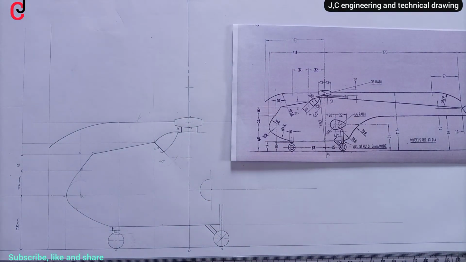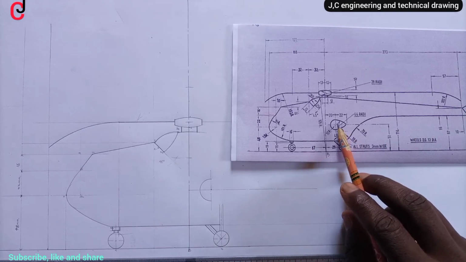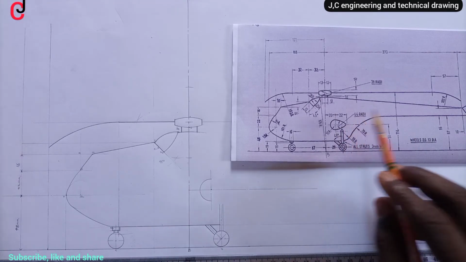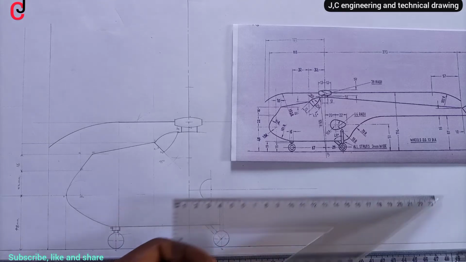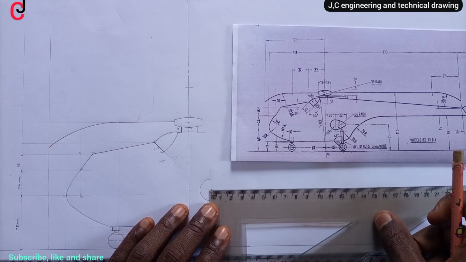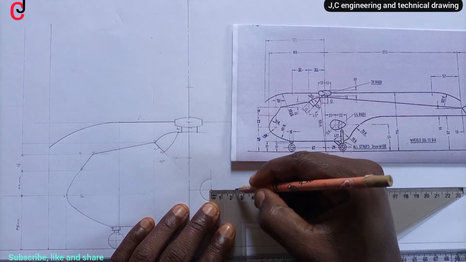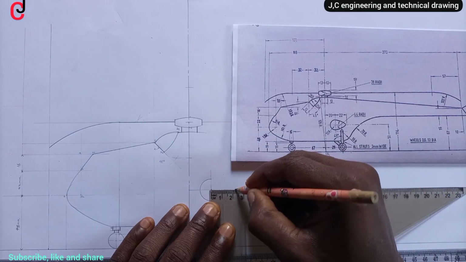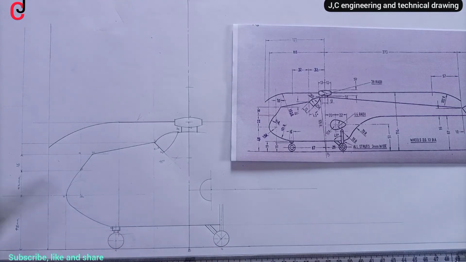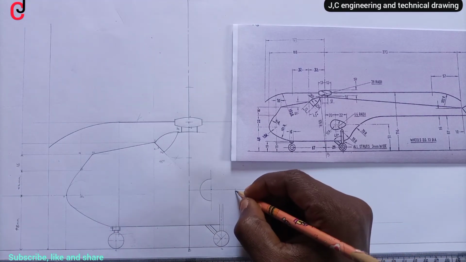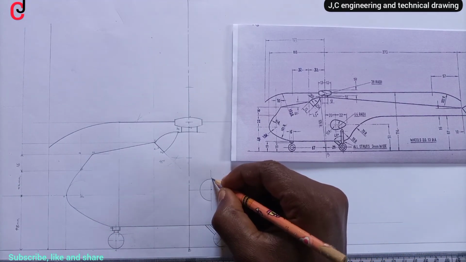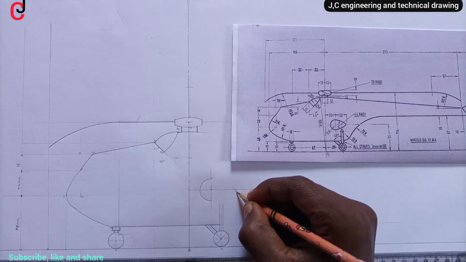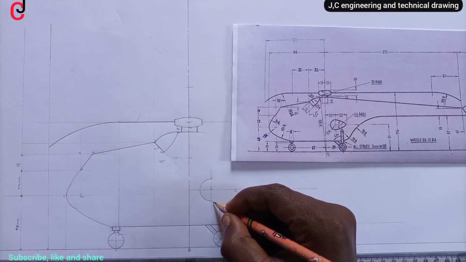Also from that same portion here, we should measure 22 millimeter towards our right. So pick 22 millimeter, indicate the point, and then we'll call this point C, this point C1, and this point C2.